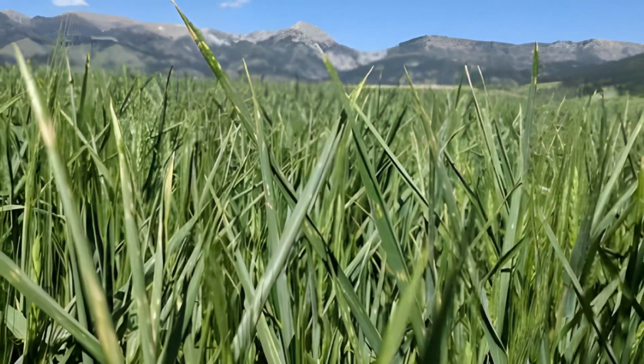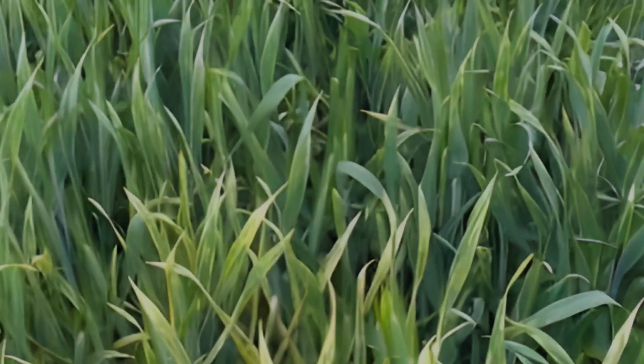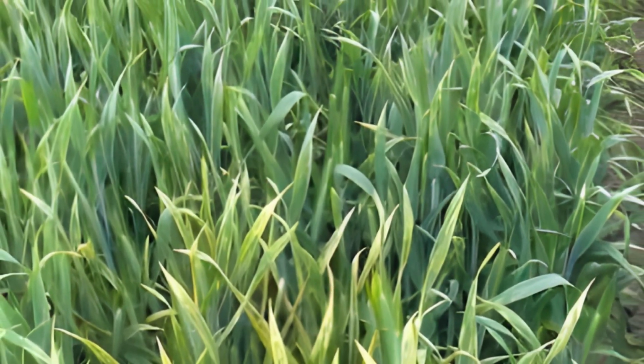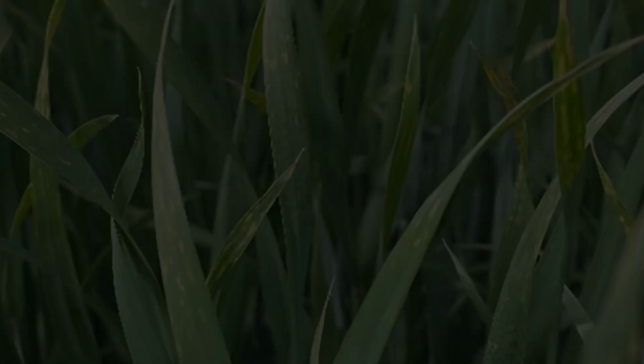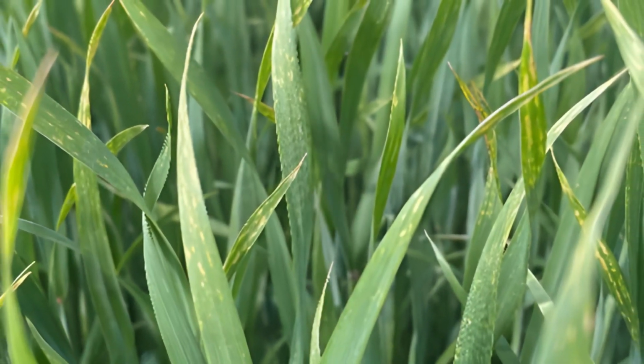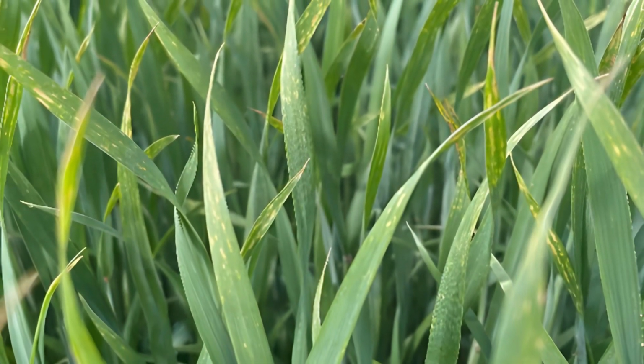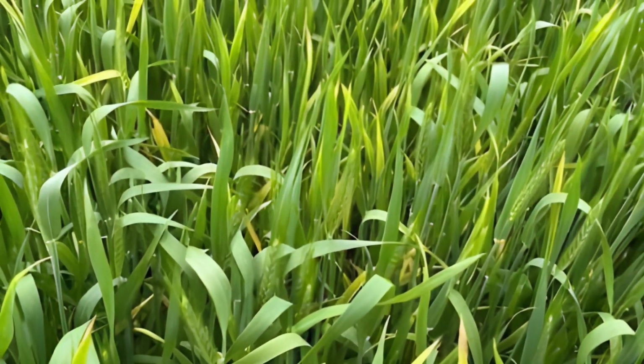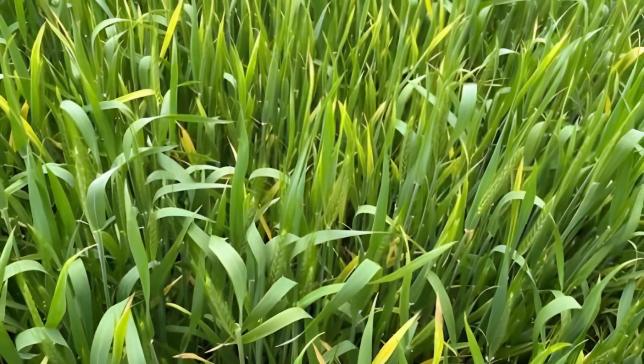Therefore, it is extremely important to differentiate whether the spots are caused by disease before deciding whether or not to use fungicides. Currently, there are no biological control measures for physiological leaf spot disease. Please inform us if you know of any.